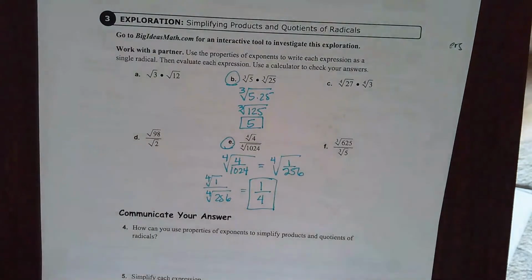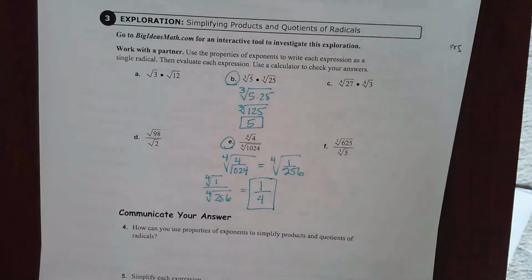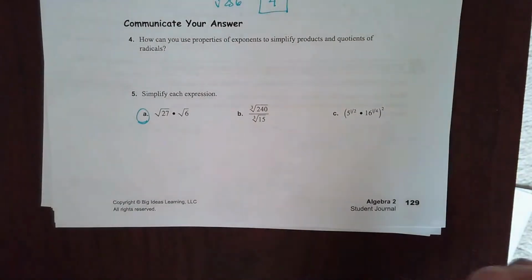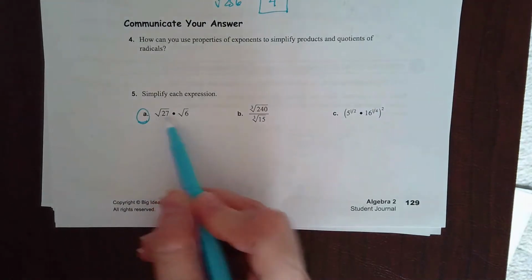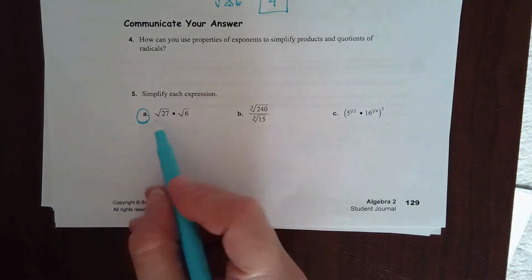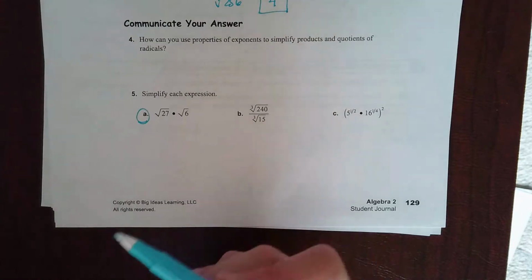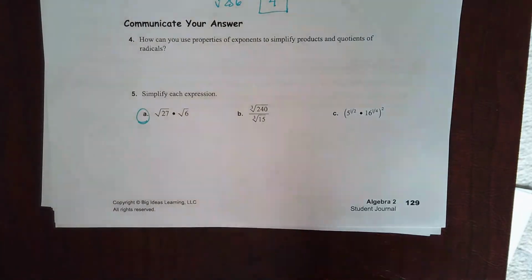All right, letter A. We're on number 5. So on letter A, what we're looking at is we have two different radicals. Let me scooch this down here a bit. They're two different numbers but the same radical, right? So they're both square roots. Notice there's no number in there. When there's no number in there, it means that we are just assuming that it's a square root.